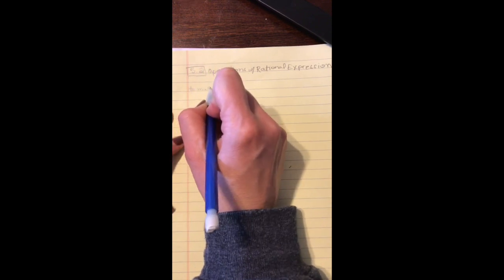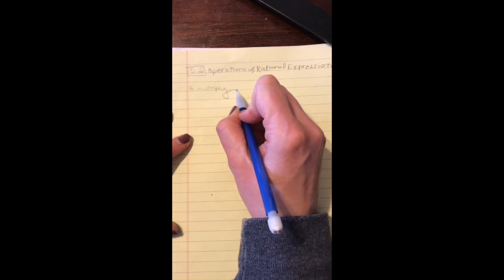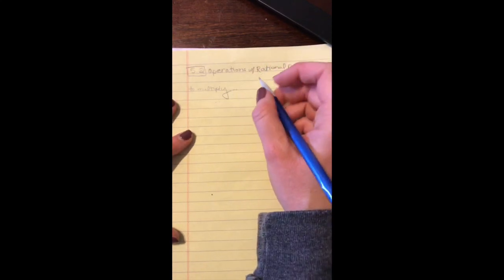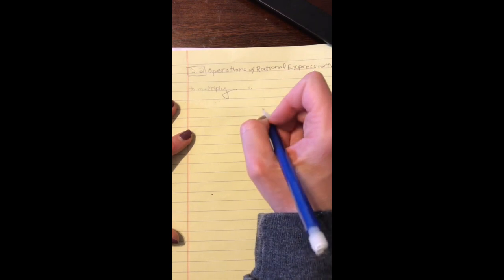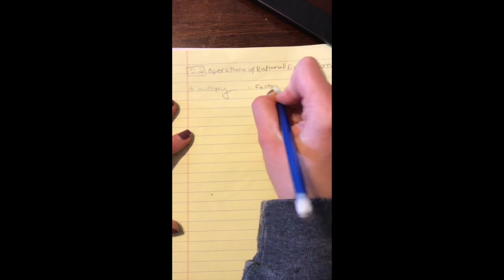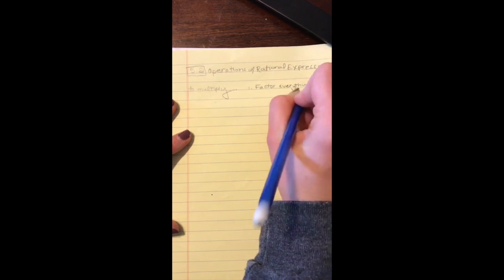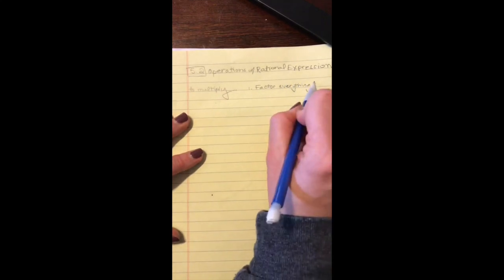To multiply, we're going to talk about 3 steps to multiplying. First of all, you want to factor everything first.